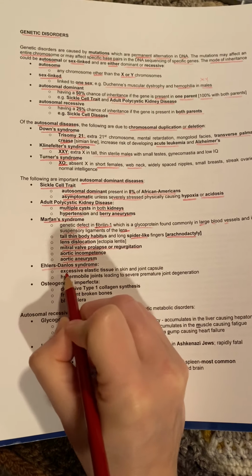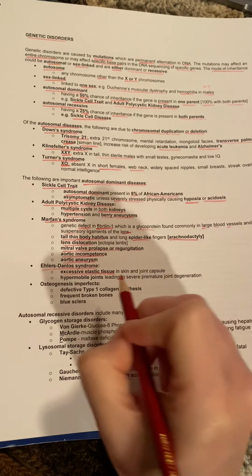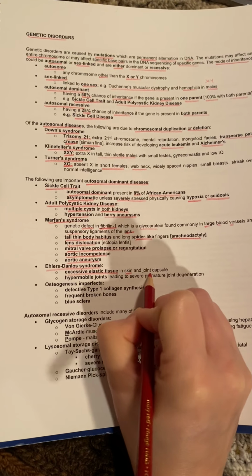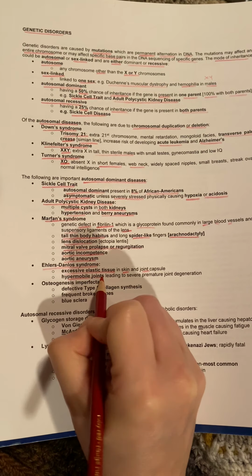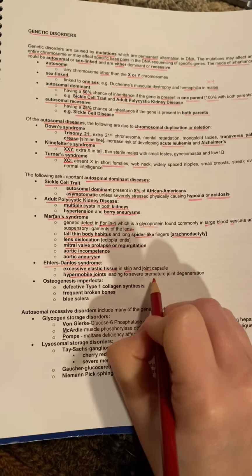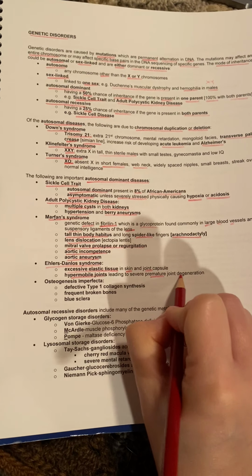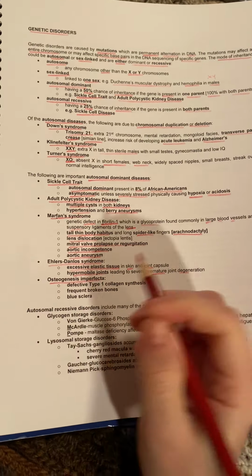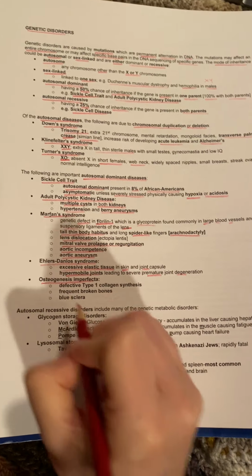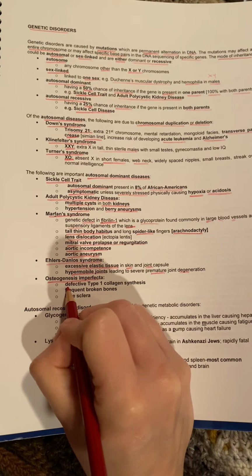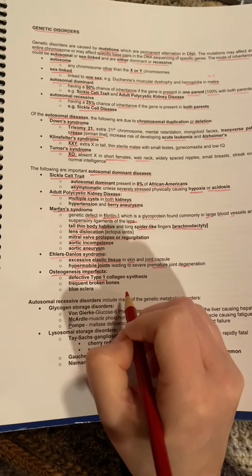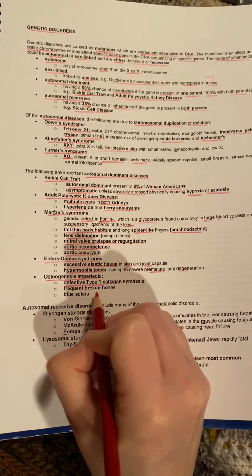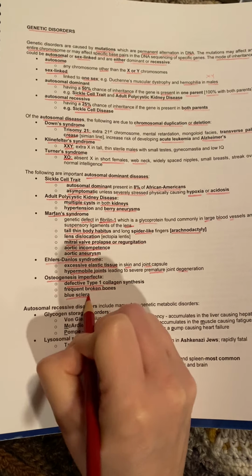Ehlers-Danlos syndrome: excessive elastic tissue in the skin and joint capsule, hypermobile joints leading to premature joint degeneration. Osteogenesis imperfecta, so sad. Defective type 1 collagen synthesis, broken bones, blue sclera.